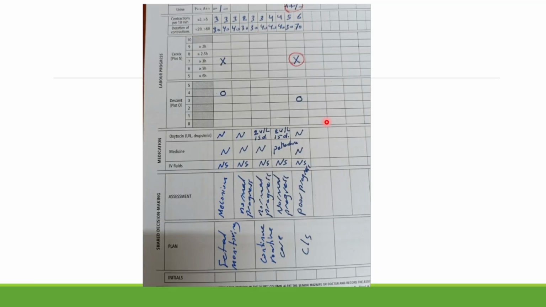What about our patient here? We see that the cervix remained for more than 3 hours. Here oxytocin is given, 2 units, 15 drops. Pethidine is given. Here the assessment is that there is meconium, so we should monitor the baby. Normal progress, continue routine care because things are normal. And here we have poor progress because the cervix is not dilating well, in addition to molding, caput and meconium. So poor progress, and the decision is to go for a cesarean delivery.